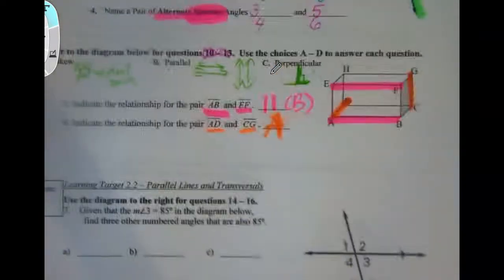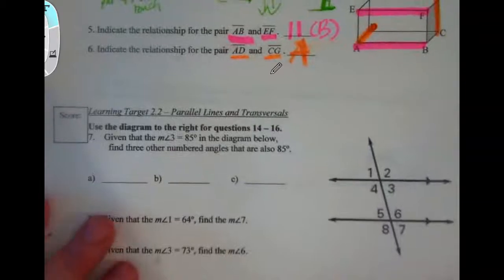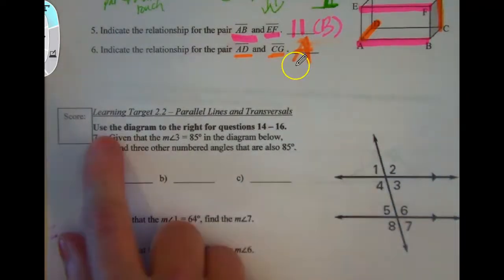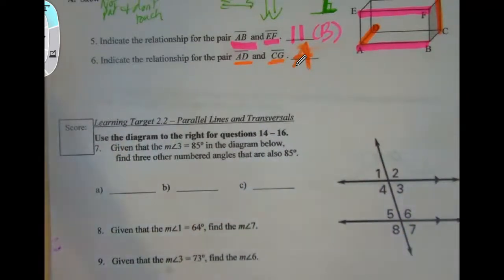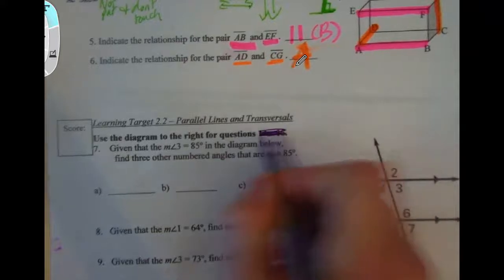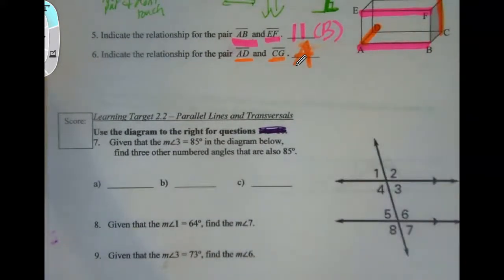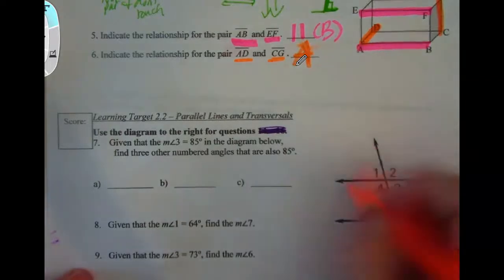Now we're going to look at the 2.2 target. So you'll want to have out your note sheet. This is where we apply a lot of it, and we have angle measures. So we have to find other angle measures. So we're still using the same vocab, but we're just answering questions a little bit differently because now we have numbers. So let's take a look. The first one, using the diagram. Again, ignore the numbering. Yours will be correct for the questions. It's the same diagram, but just different questions.